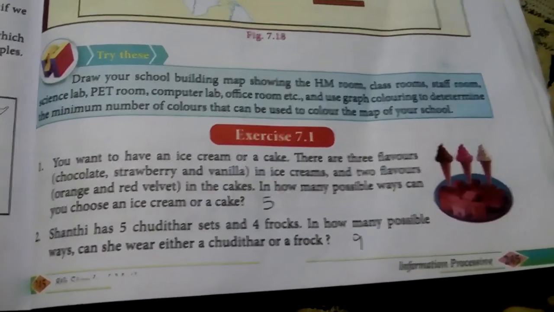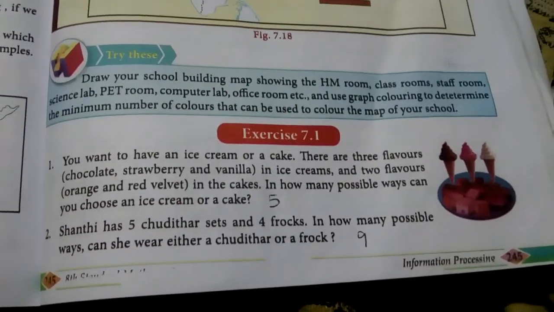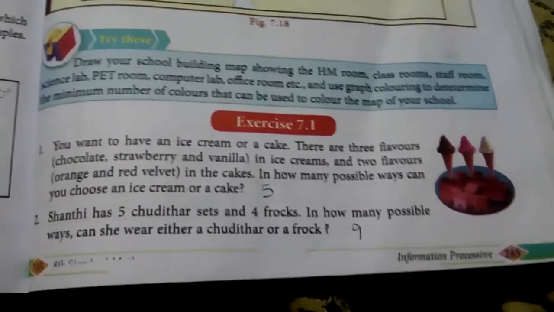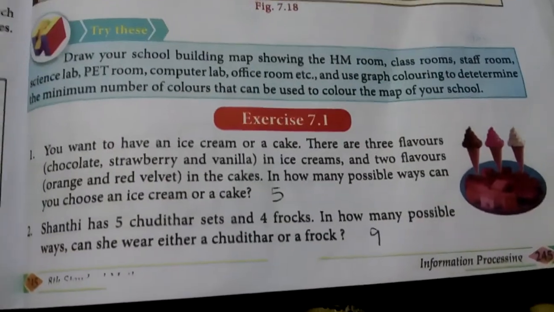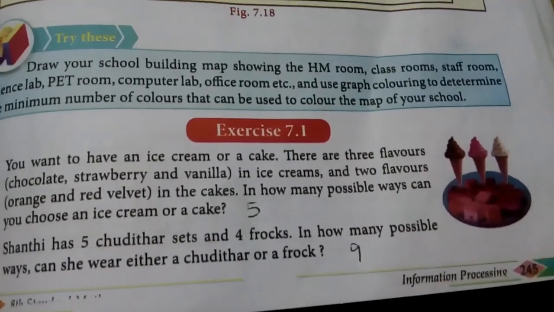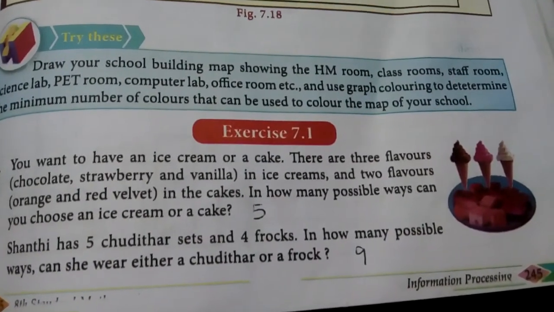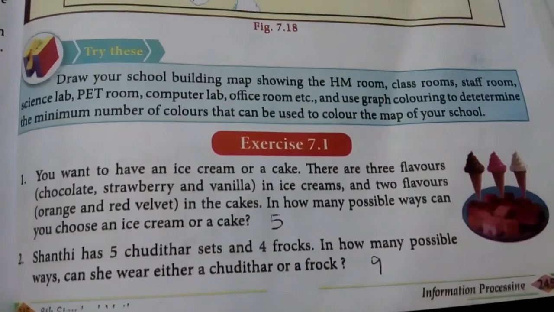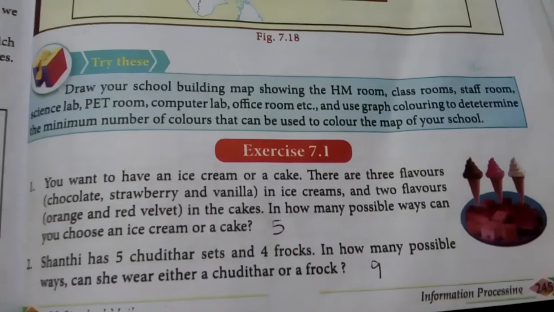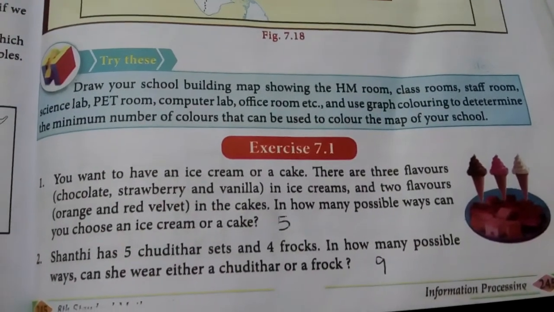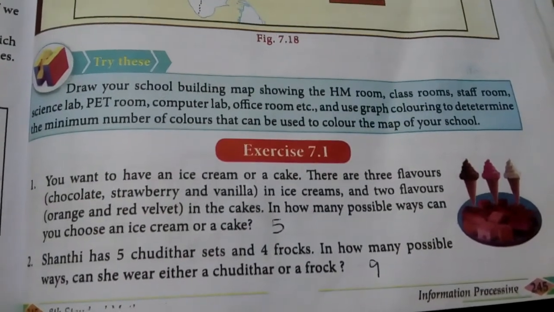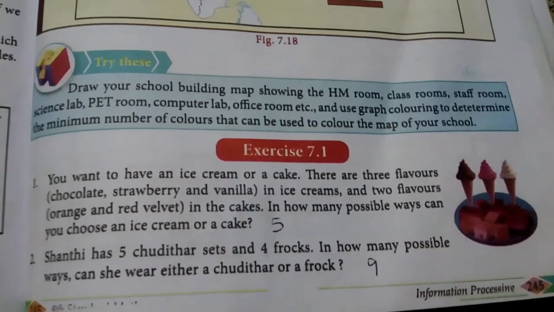So how many possible ways were there? He asked how many possible ways can you choose an ice cream or a cake. So totally we have the number of sample spaces to be 5. Okay, we have 5 options. We can choose any one from that. Either it should be an ice cream or it should be a cake. So when "or" comes, we should do a union. So totally, if you see, 5. So there are 5 possible ways to select an item.